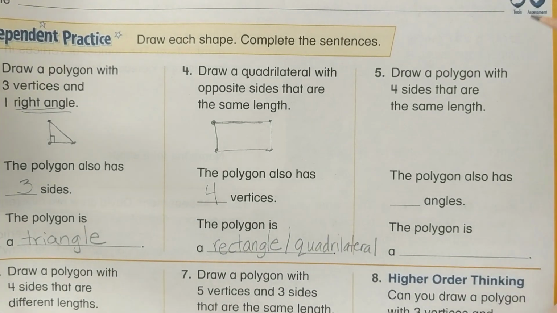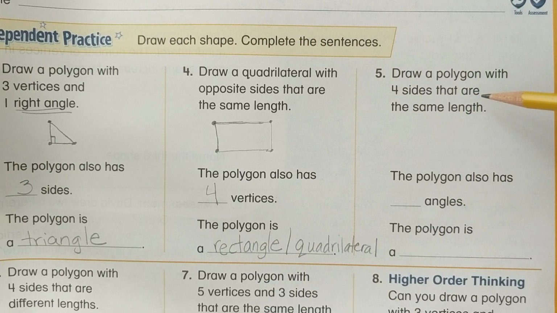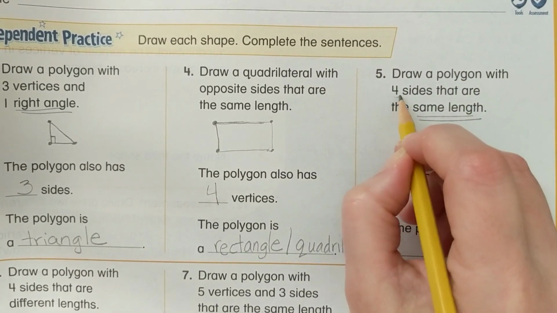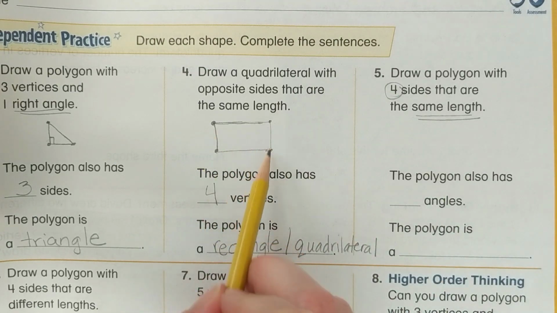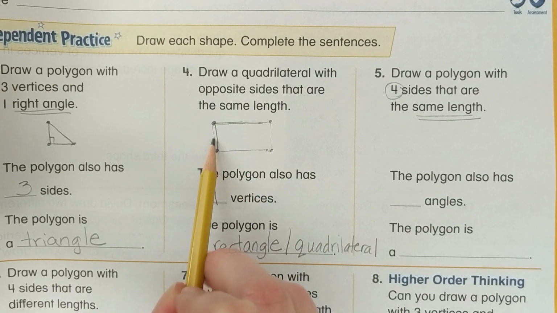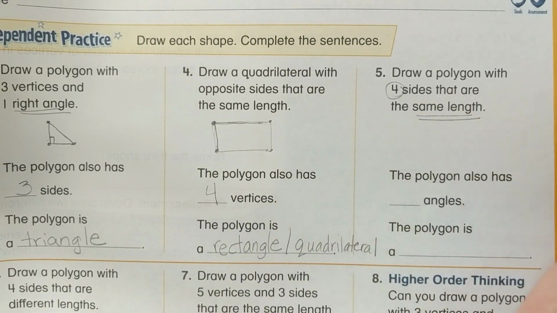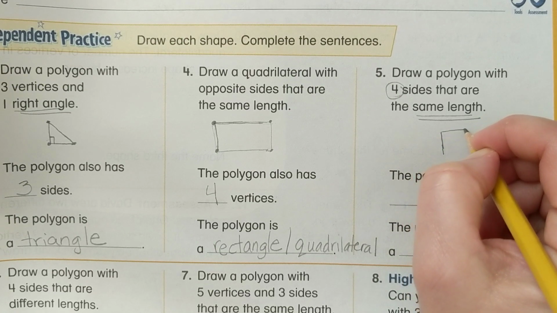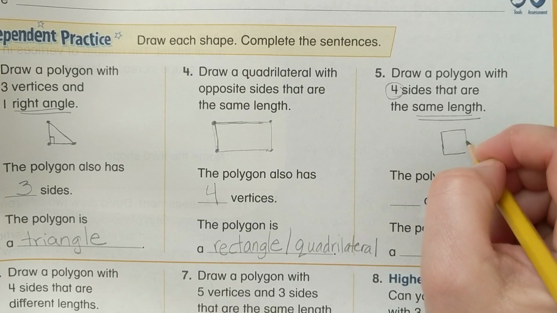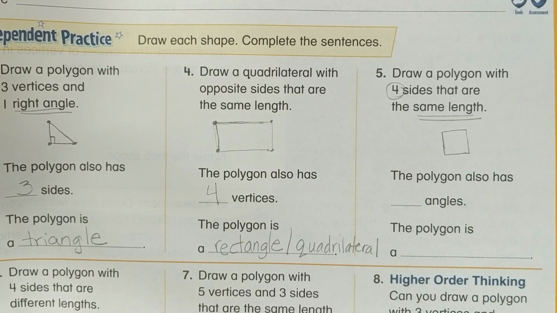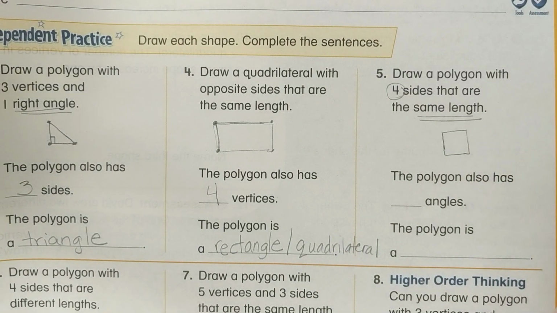Number 5, draw a polygon with 4 sides that are the same length. So now all 4 have to be the same. This one, all 4 were not the same. I can see that these 2 were longer than these 2. But here it has to be the exact same. So 1, 2, I'm going to kind of estimate. If you want to use a ruler to do it exact, that can work too.